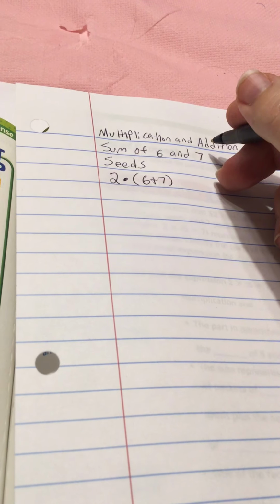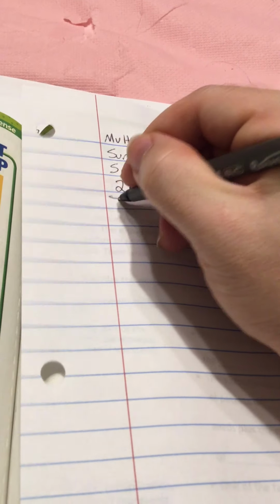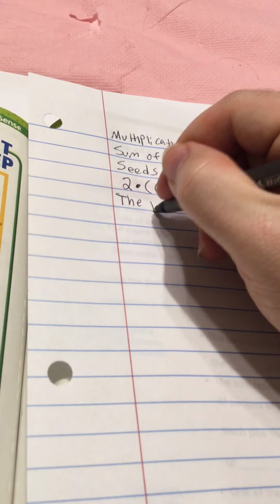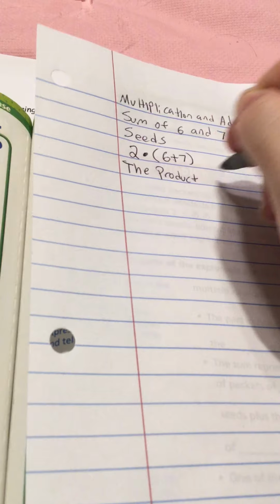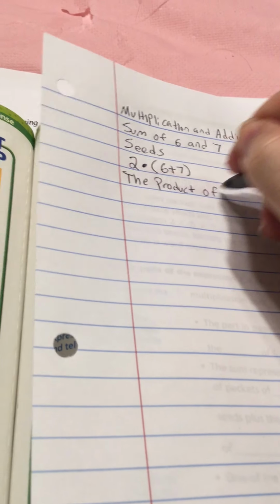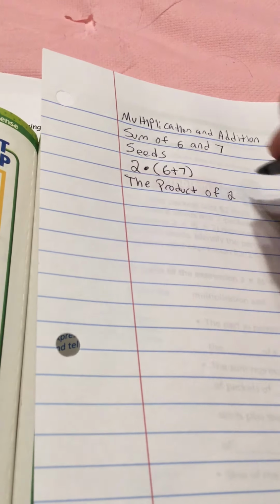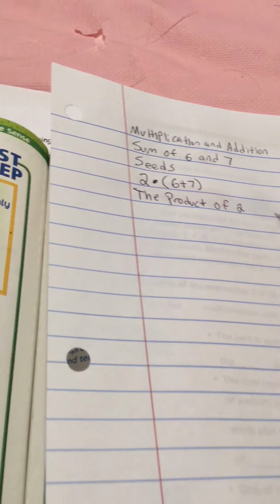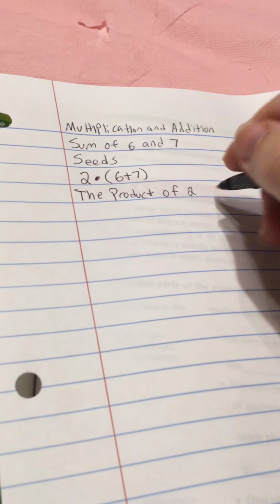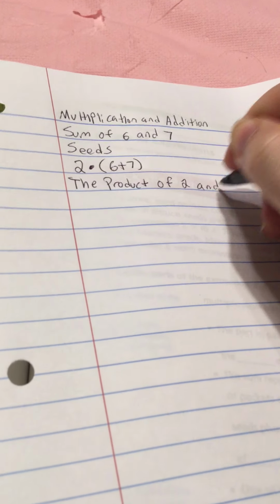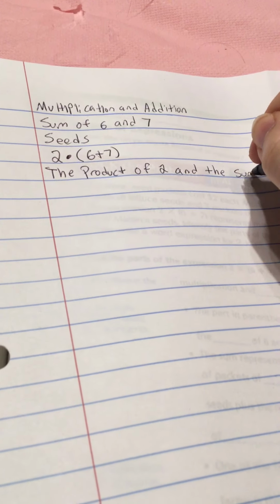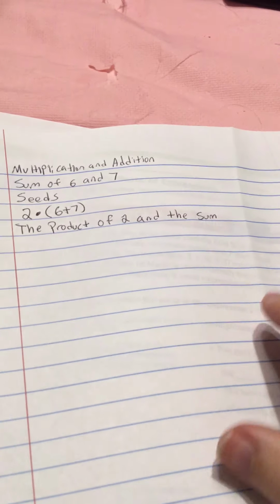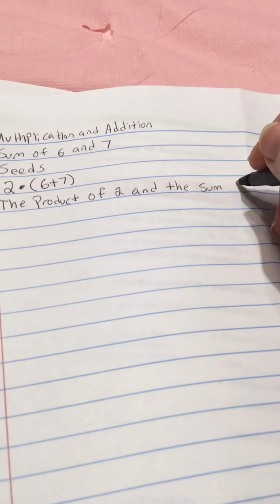We still need to know our keywords. The product of 2, and now we have this in parentheses, so we have to figure out a way to put it in parentheses, and the sum of 6 and 7.